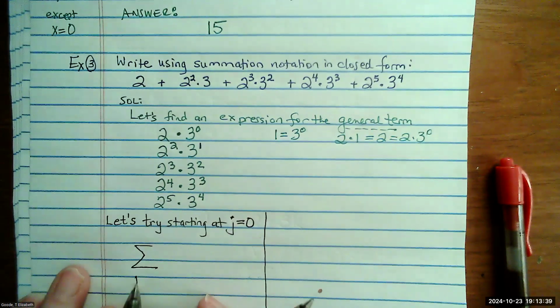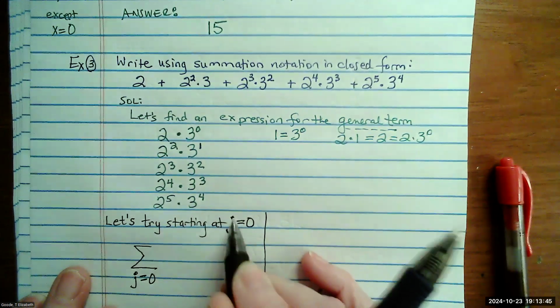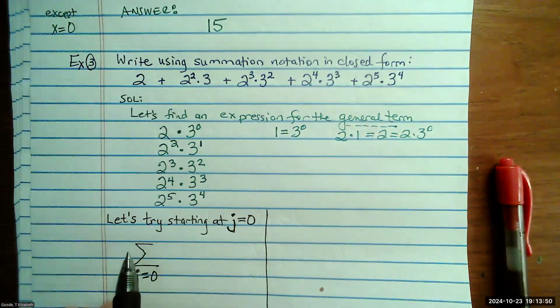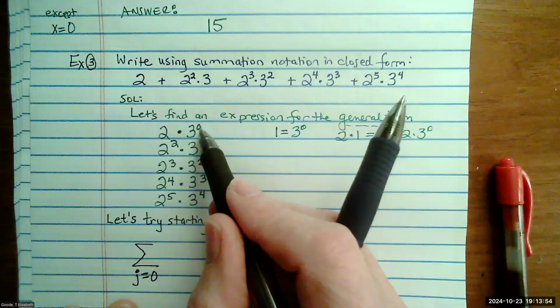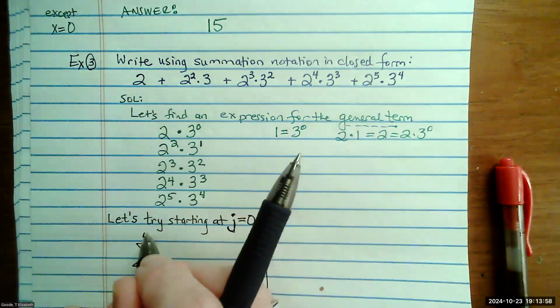But if we're starting the indexing at j equals 0, nothing deep is going on here with the fact that I'm using a different variable. I just want what would be the upper limit? 4. Yeah, because I'm seeing the 0 as the exponent of the 3, right? Does everybody see that?